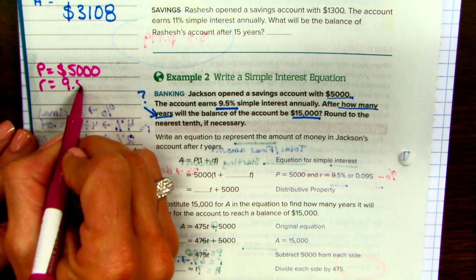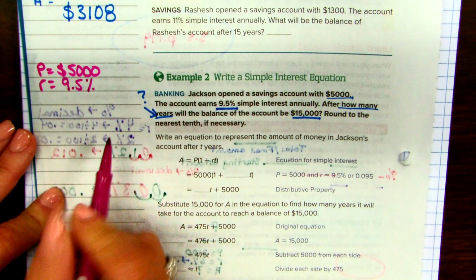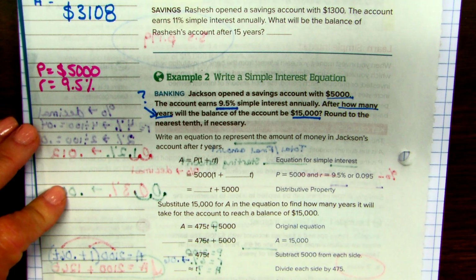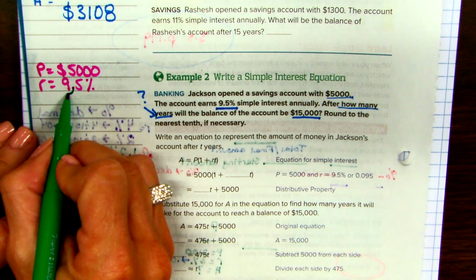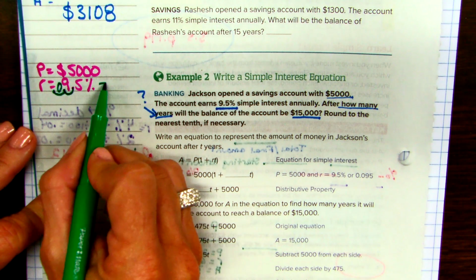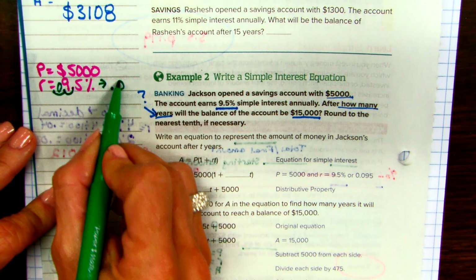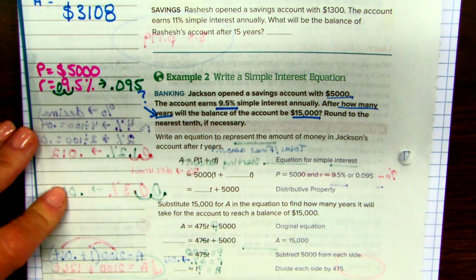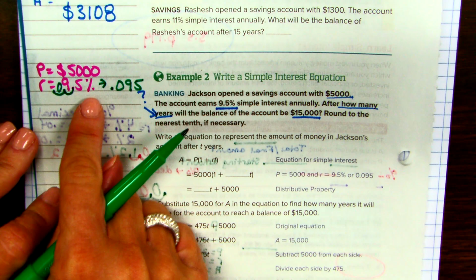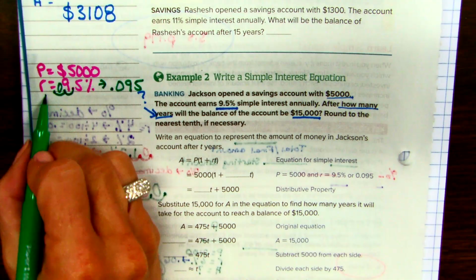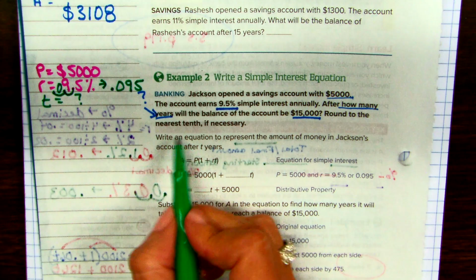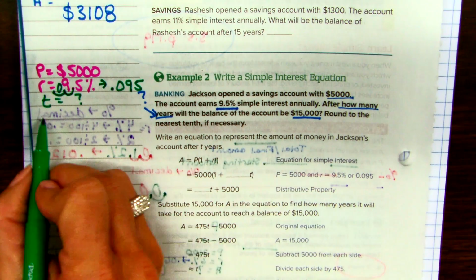Clearly, if you see a percent sign, that is your rate. And here's one that gives us a decimal in it. So don't go to the calculator. It's going to give you weird looking answers. All you're going to do is move your decimal point 2 places to the left. It's always 2. And that will get you 0.095. You have to do that step every time, okay? Don't skip it. And it's asking for how many years. That's what we're trying to answer.